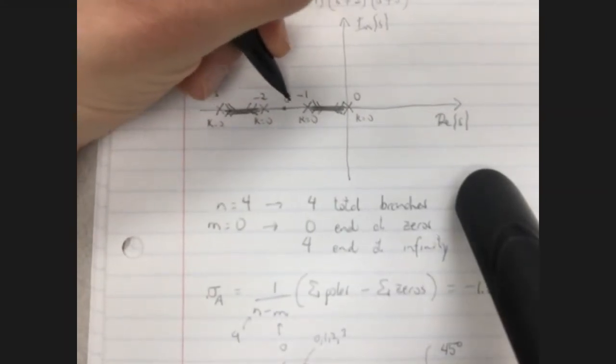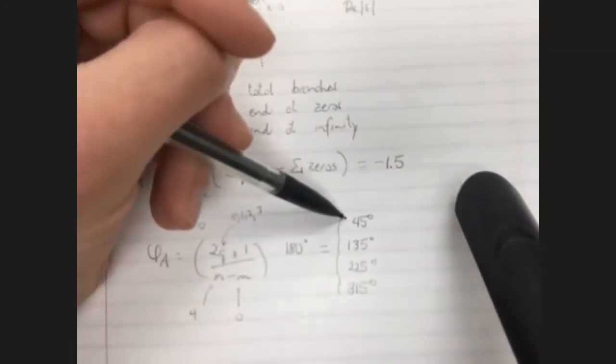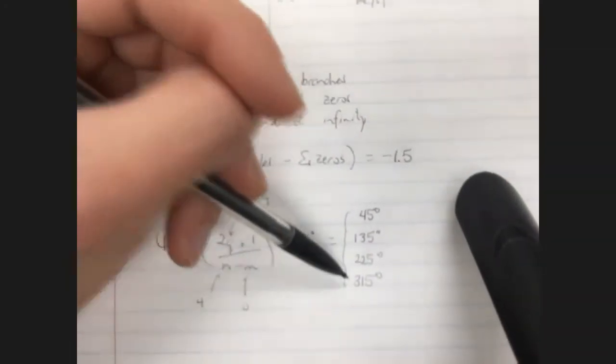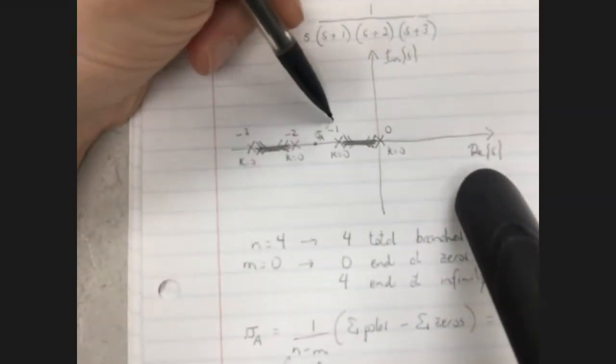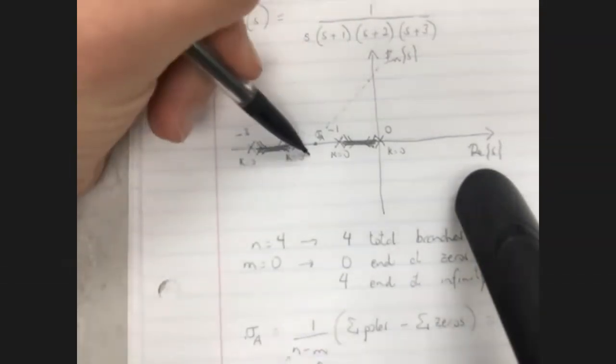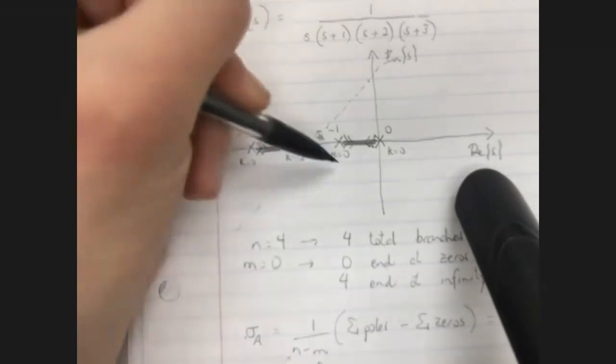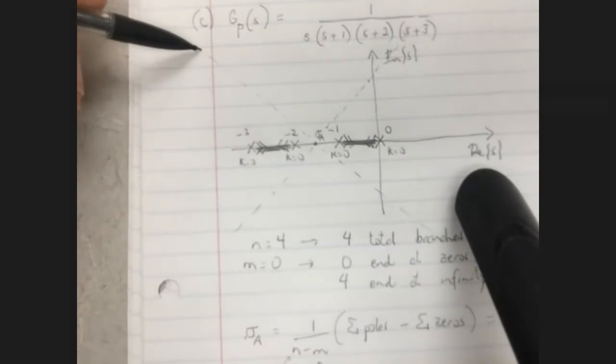This is our center of the asymptotes, sigma A. And from there, we're going to have asymptotes at these angles, 45, 135, 225, and 315 like that.